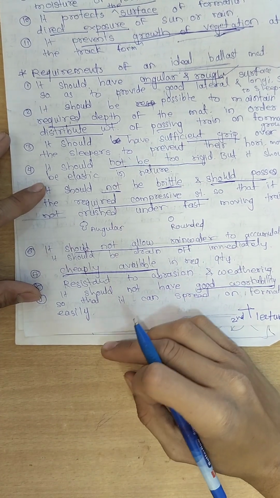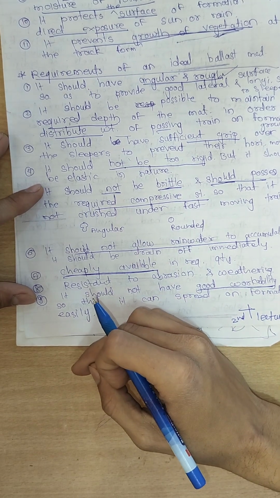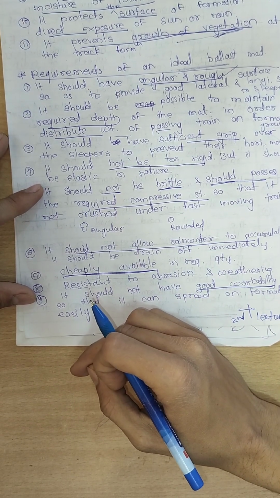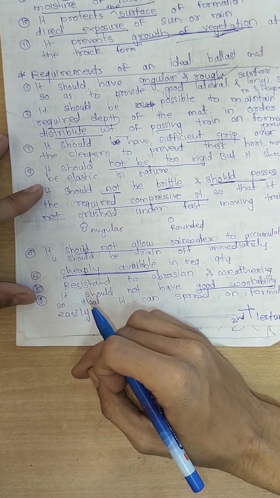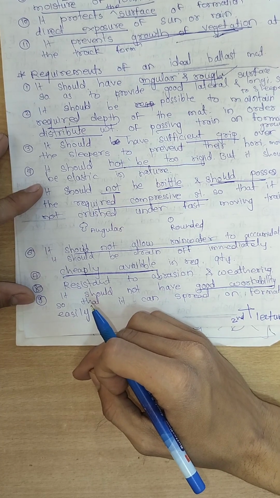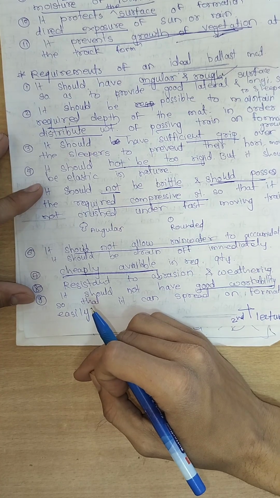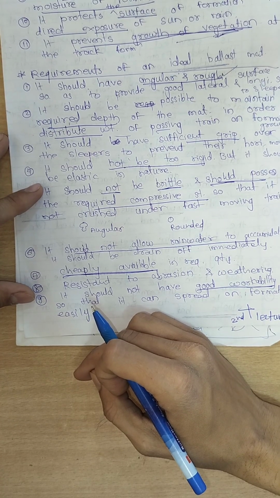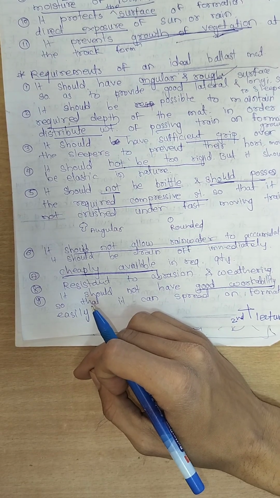As we have discussed, the ballast acts like a cushion, an elastic material between the formation, or subgrade, of the track and the sleeper of the track. It acts as an elastic medium, like a shock absorber.